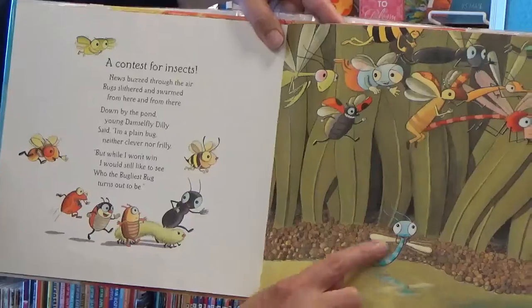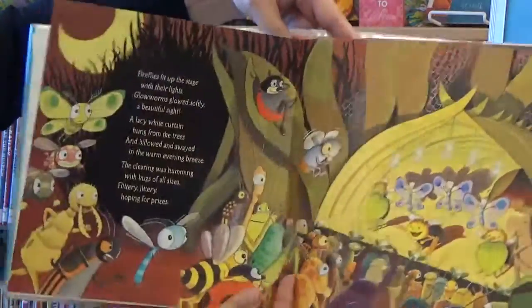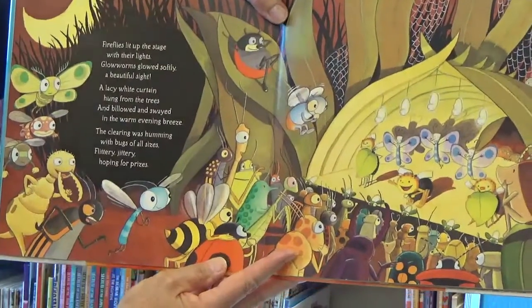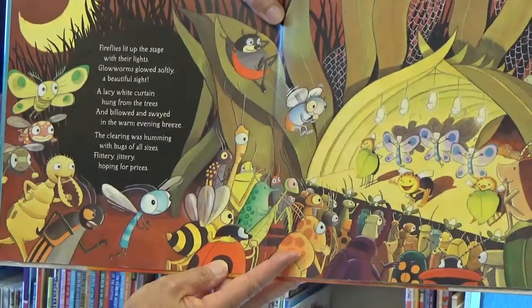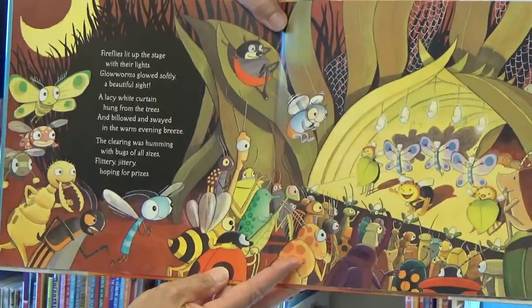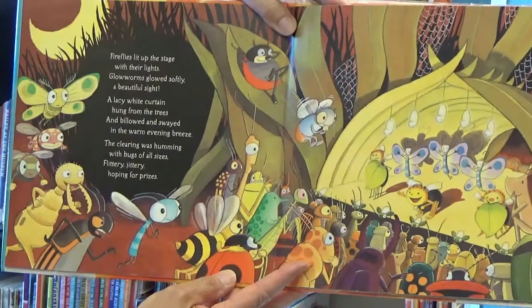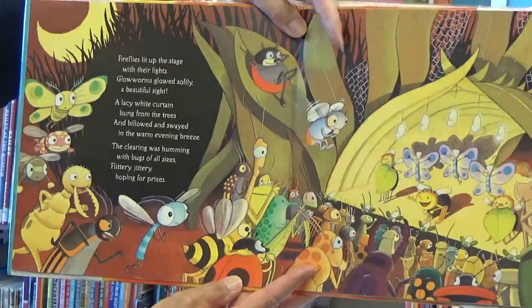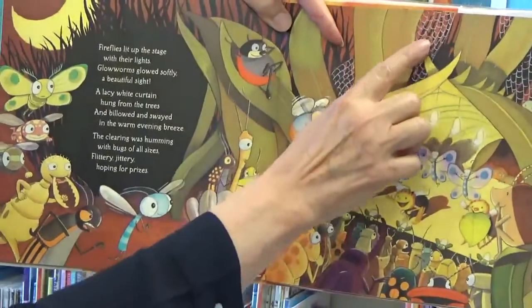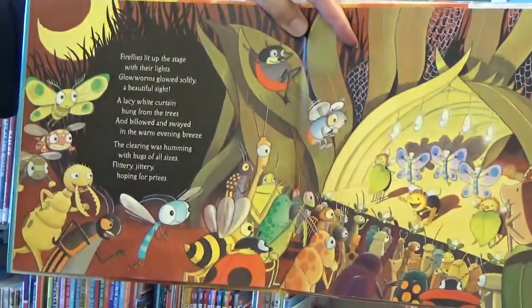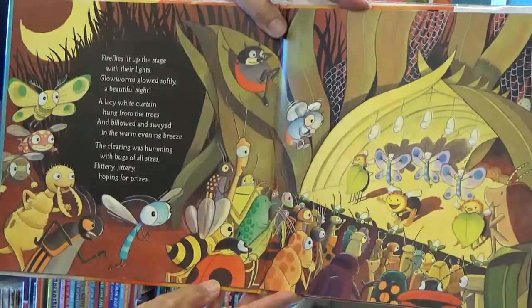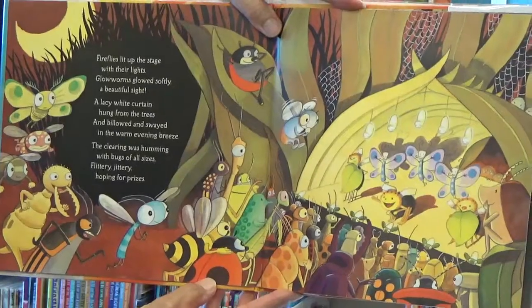Here she is, there's little Dilly. Fireflies lit up the stage with their lights. Glowworms glowed softly, a beautiful sight. A lacy white curtain hung from the tree. See it in here? See it right there? And billowed and swayed in the warm evening breeze.